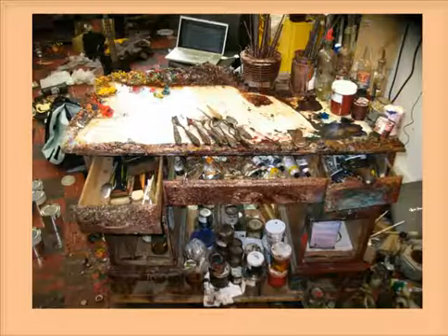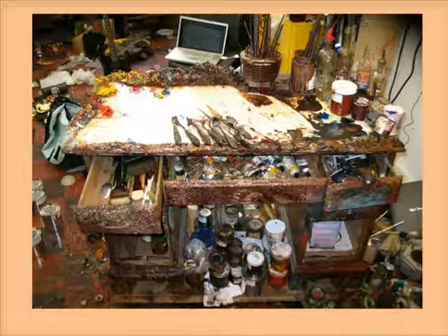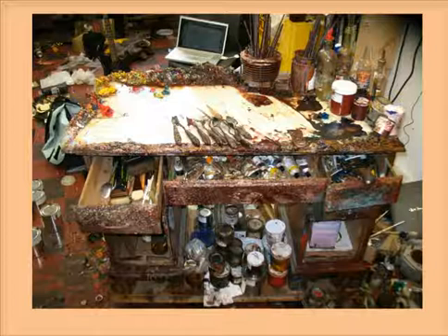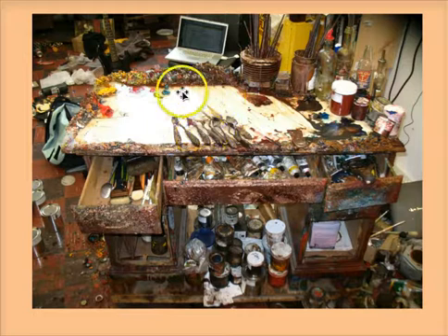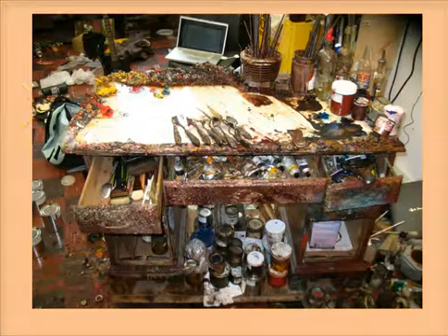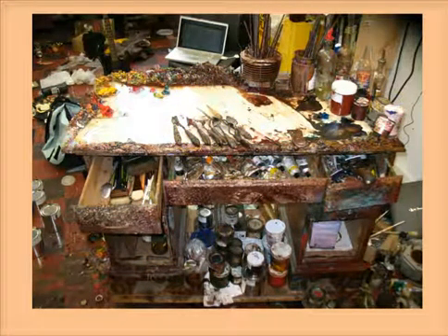And lastly, I just think this is such an endearing photograph, and I wonder what this artist's work looks like. He's an oil painter, he or she. Somehow I think it's a male. And look in the background. There's the electric guitar, stuff all over the floor, the computer, and this perfectly clean workspace, waiting for the next painting to be painted.